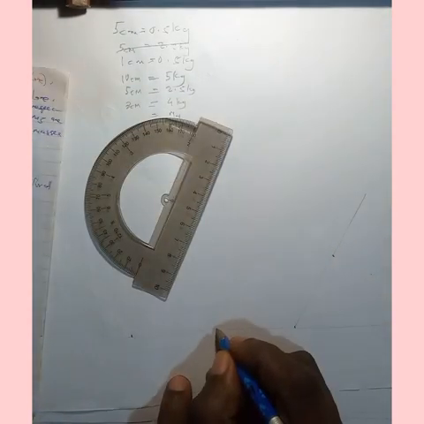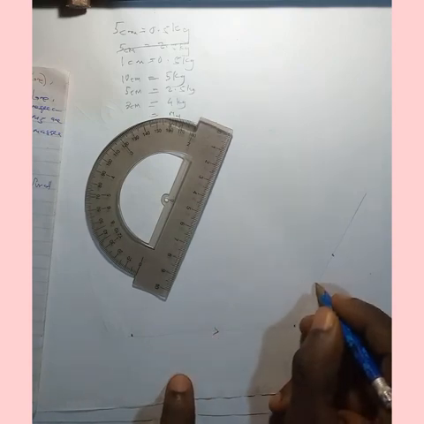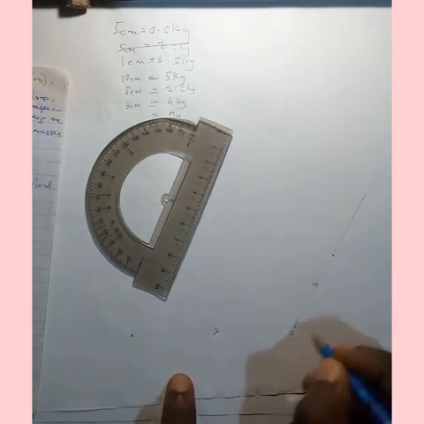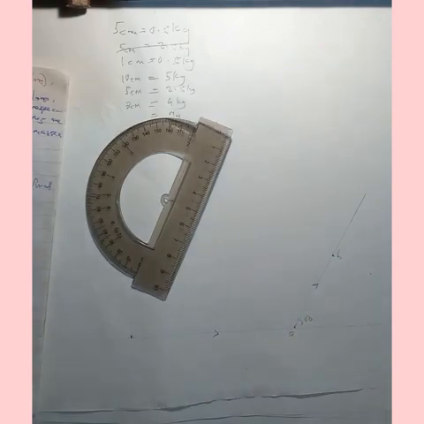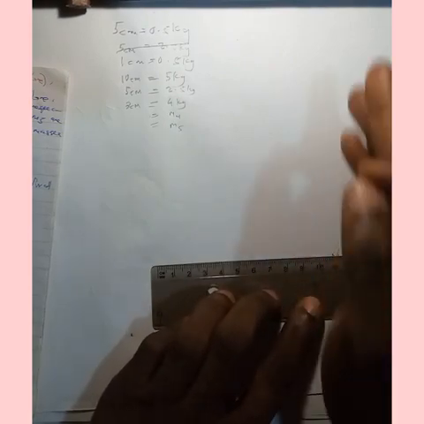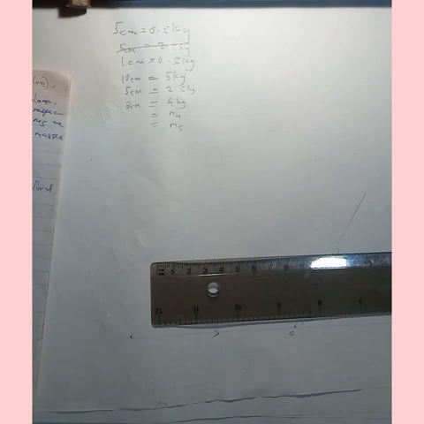Okay, so this is your arrow. This is your arrow here. You can call this point A, call this point B, and this angle of 60 degrees. So now you're expected to draw a horizontal line here, and then another vertical line here, so you'll be able to place your protractor in order to measure the next angle.